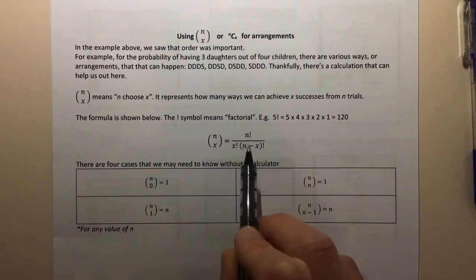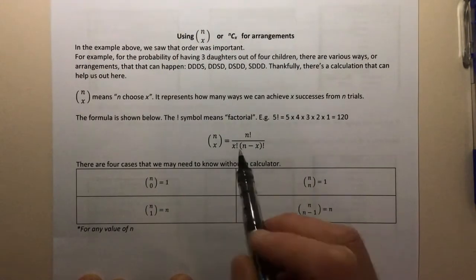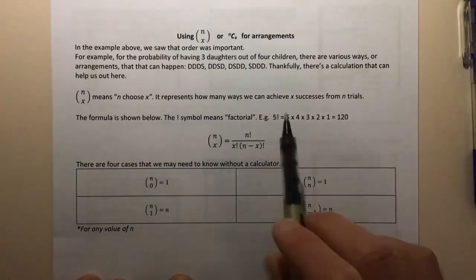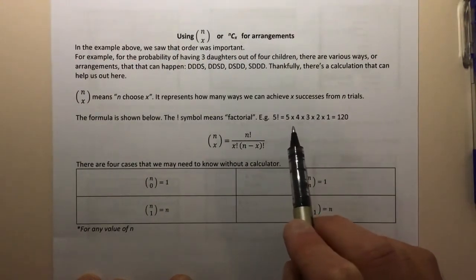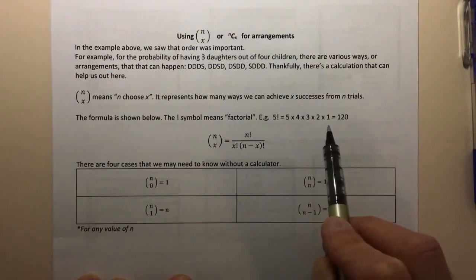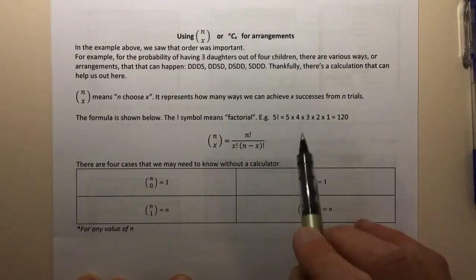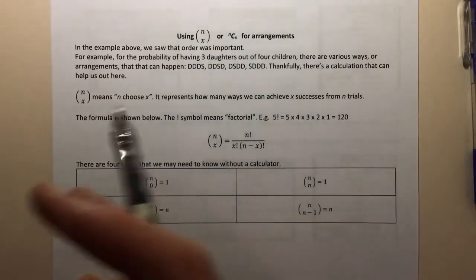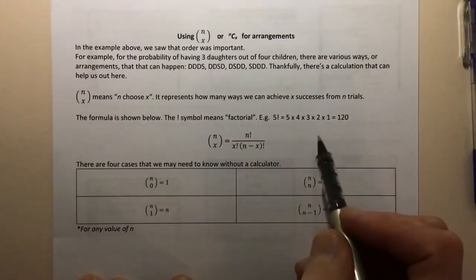Now these exclamation marks don't just mean to say it really loud. What it means is if the number is, say, 5, so it's 5 factorial, well, 5 factorial means you multiply by every whole number below it all the way down to 1. So 5 factorial is 5 times 4 times 3 times 2 times 1, right, which is 120. 7 factorial would be 7 times 6 times 5 times 4. You get the idea, right, all the way down to 1.